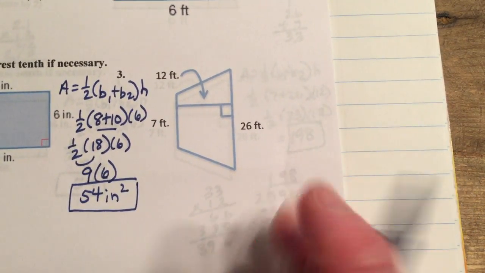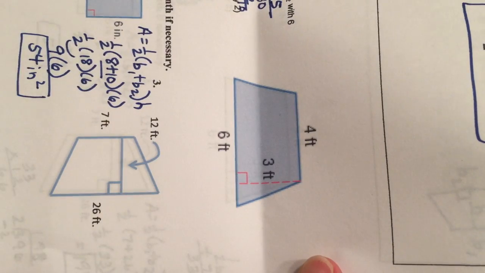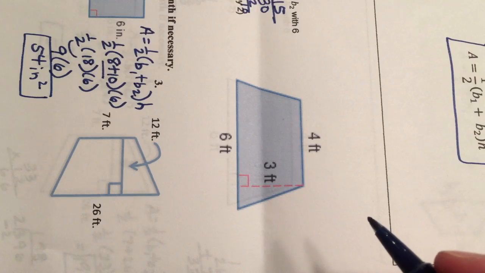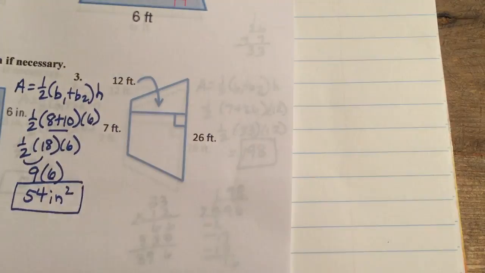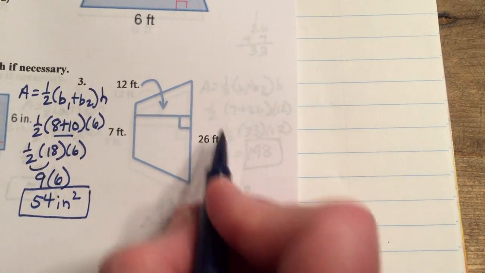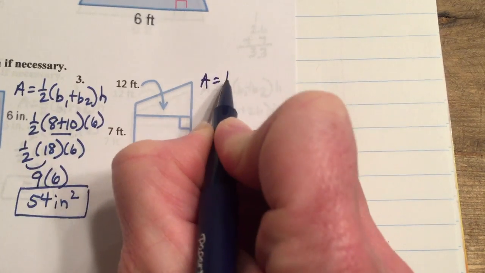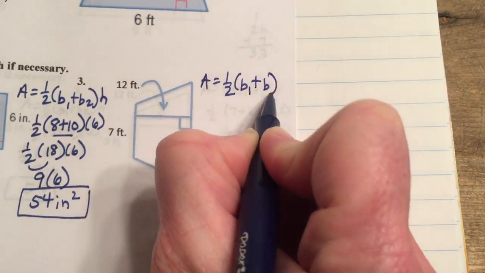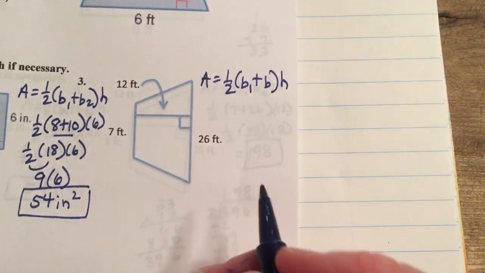Number 3, here's an example of a trapezoid that's sort of been turned, right? If I turned it this way, you might recognize that shape. A lot of people recognize a trapezoid as a triangle that's kind of had the top cut off. But when it's being drawn this way, sometimes people don't recognize it. Okay, so these are my opposite sides. I'm still going to use the same formula. Base 1 plus base 2 times the height, and then it's always 1/2 of that.